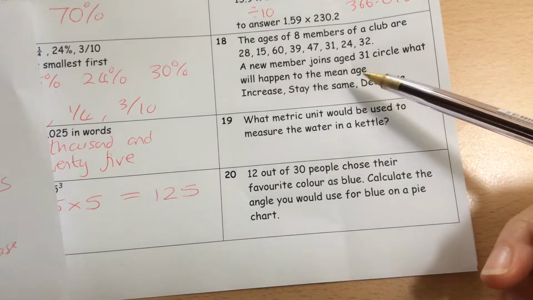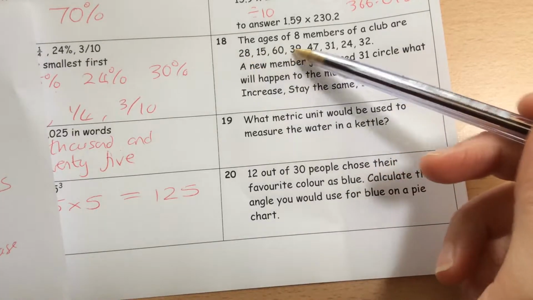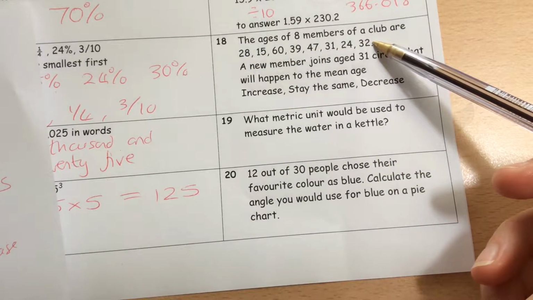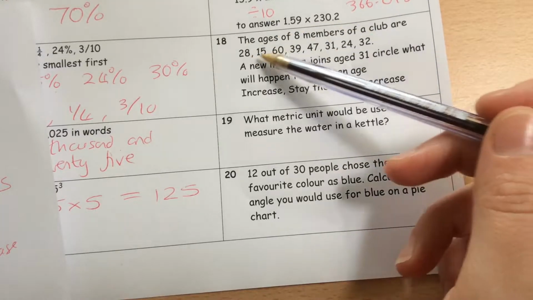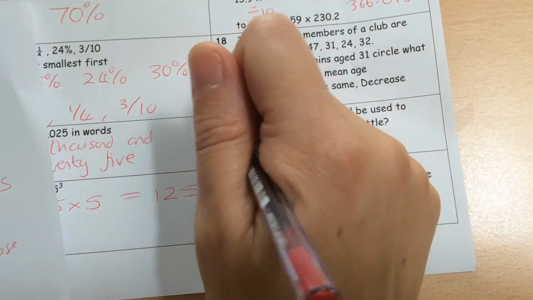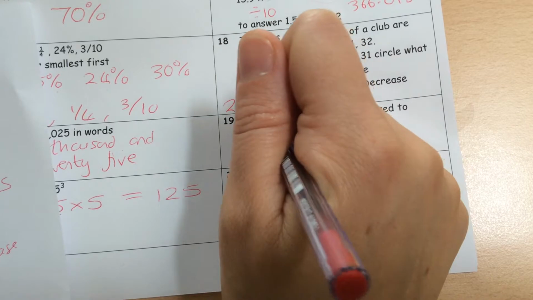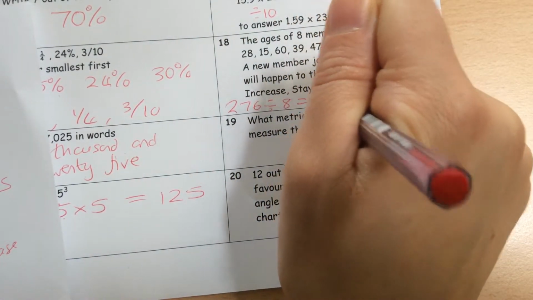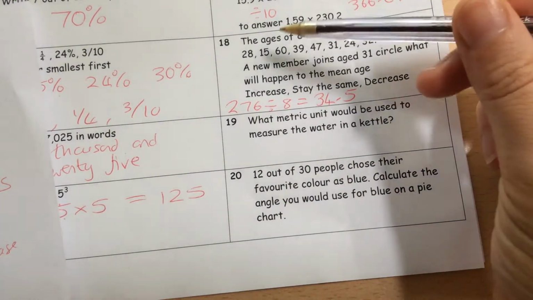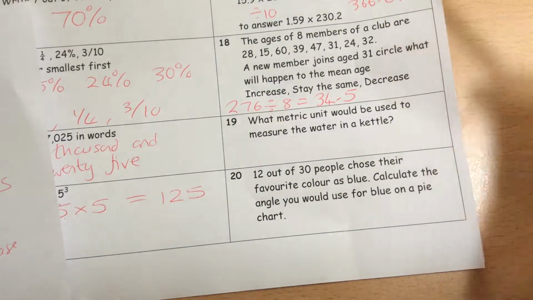To find the mean, we need to add up all the numbers and then divide by how many. So finding the mean of this group of people, if I add them all up, it comes to 276. Divided by 8 will give you an answer of 34.5. So that is the mean of the 8 people.